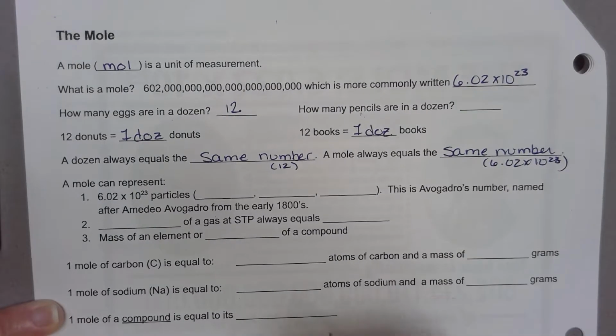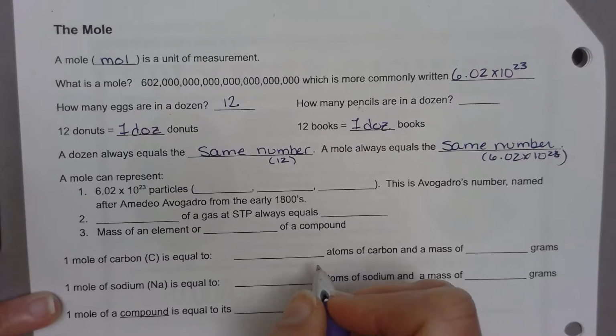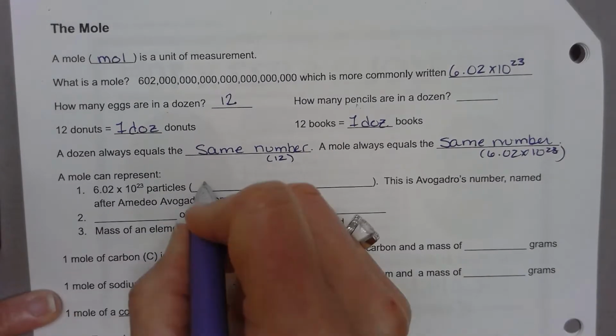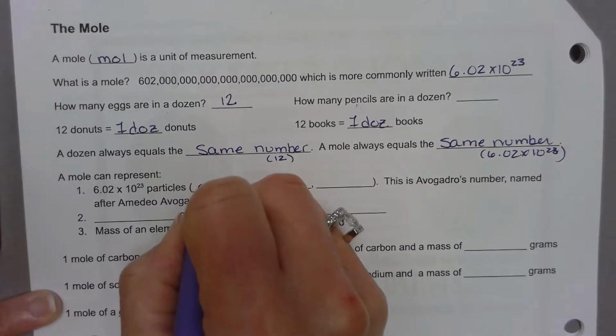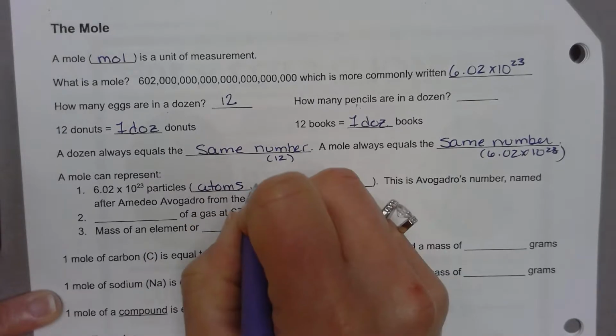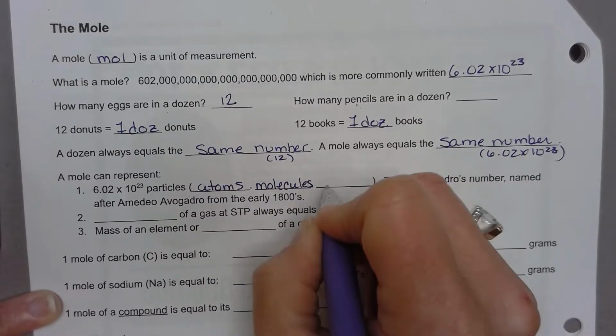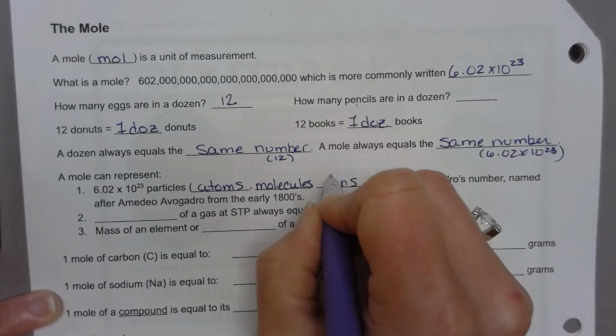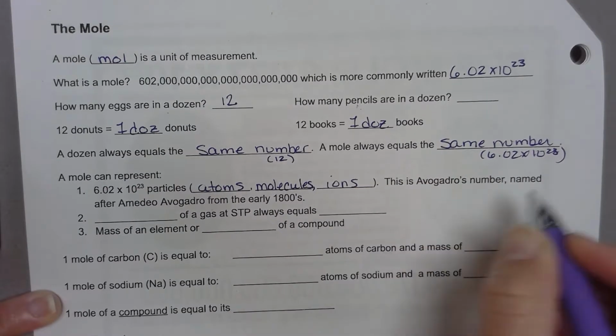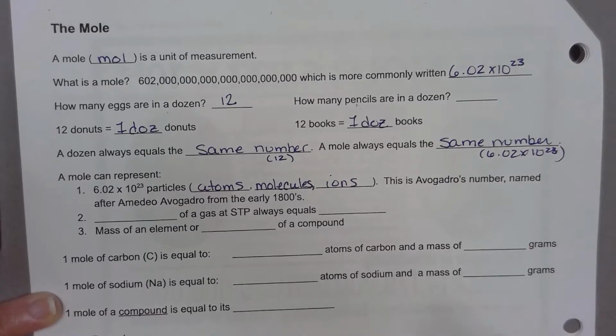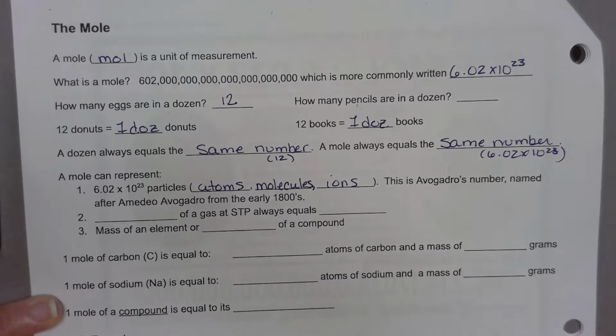Now, one of the things about that is a mole can represent a lot of different things. It can represent particles. Those particles could be atoms. They could be molecules. They could be ions. And this is not exhaustive. It could be more things. It's Avogadro's number, named after Amadeo Avogadro from the early 1800s.